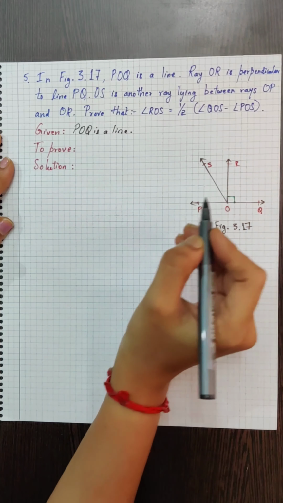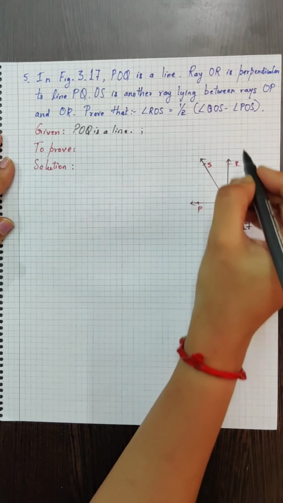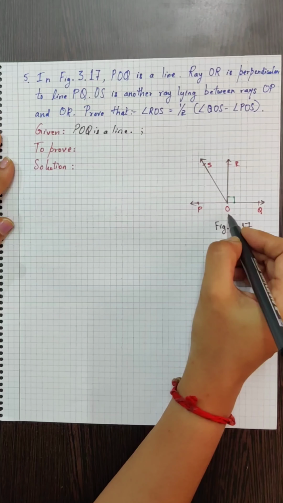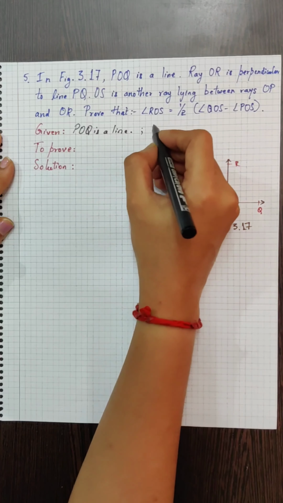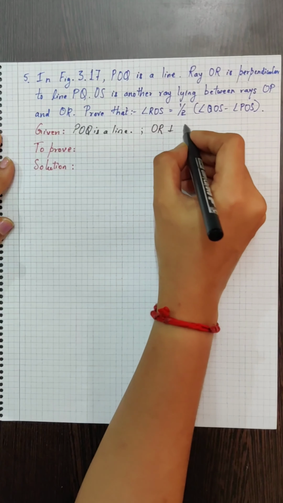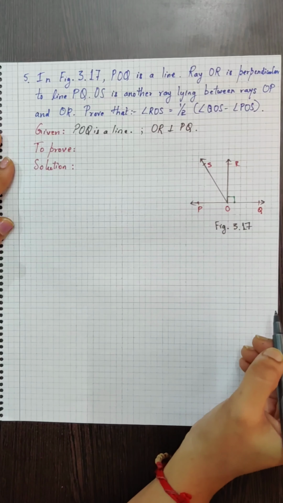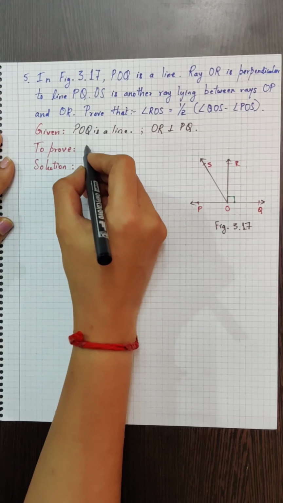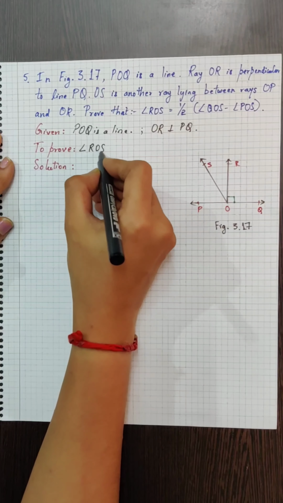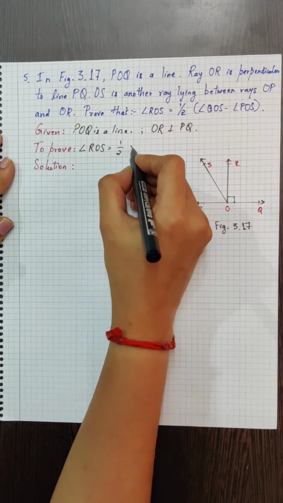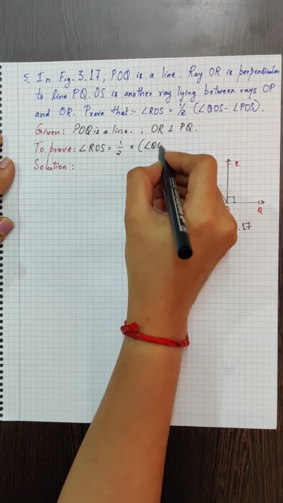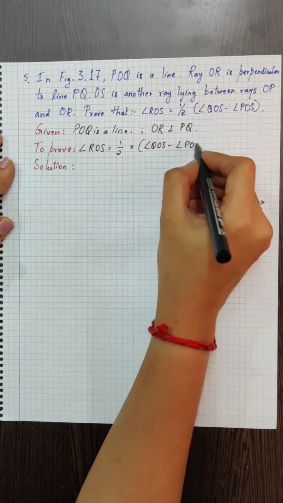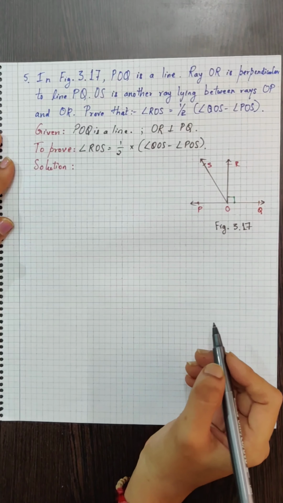This is the first information. And also it is given that ray OR is perpendicular to line PQ. What we have to prove is angle ROS is equal to 1 by 2 into angle QOS minus angle POS. This is what we have to prove.